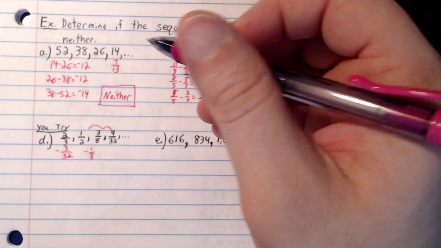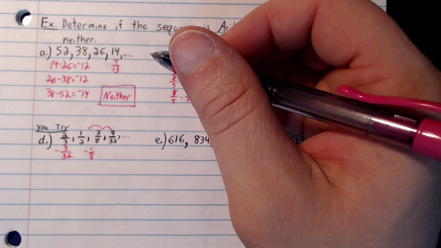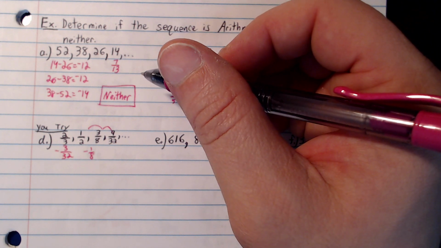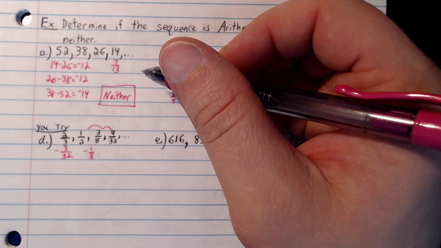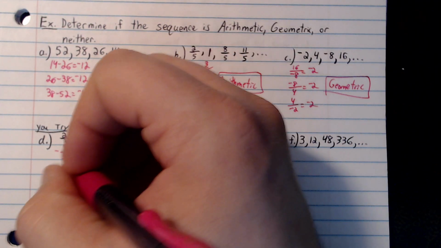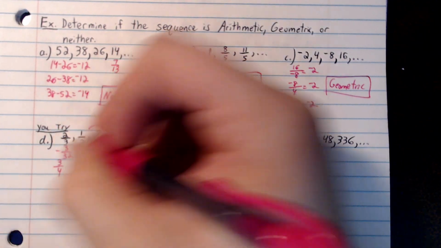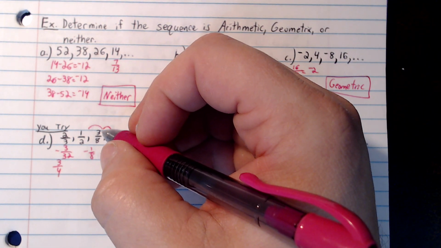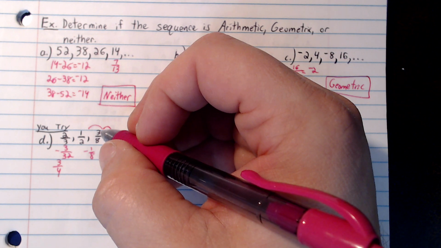All right, so let's try doing division. 9 over 32 divided by 3 over 8. And it's coming up with 3 over 4. So far our ratio is 3 over 4. Let's check the next one. 3 over 8 divided by 1/2.